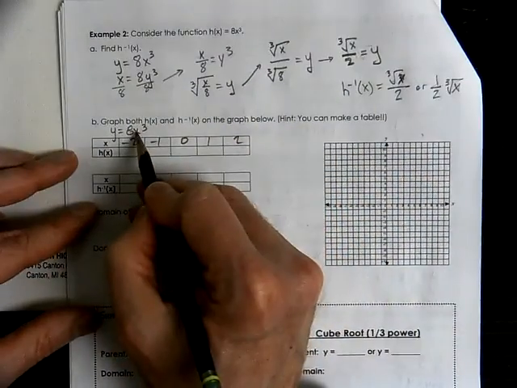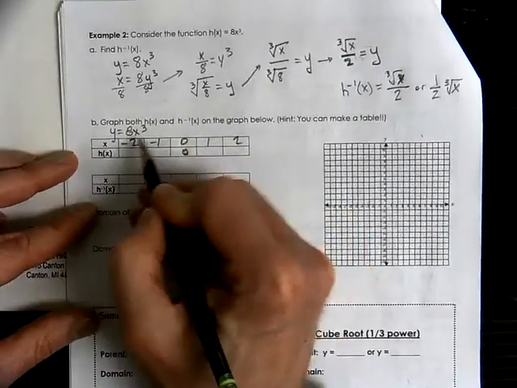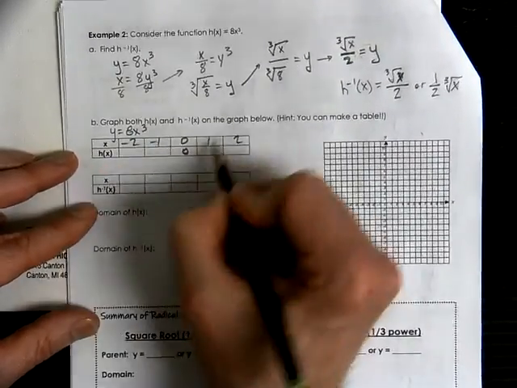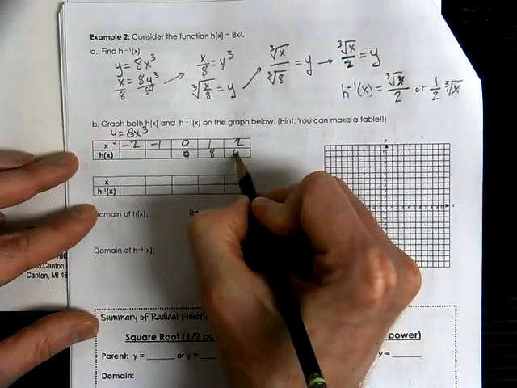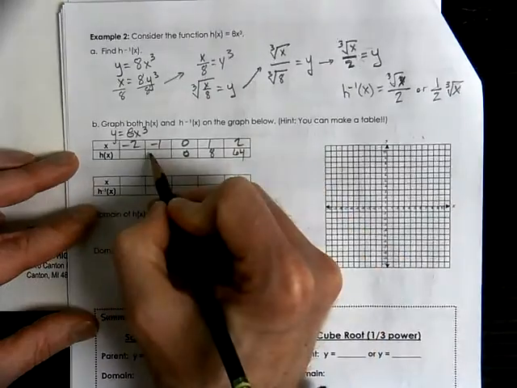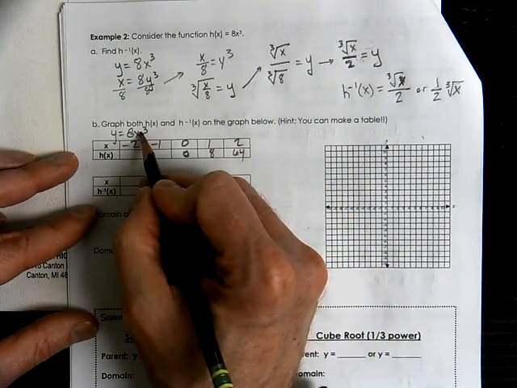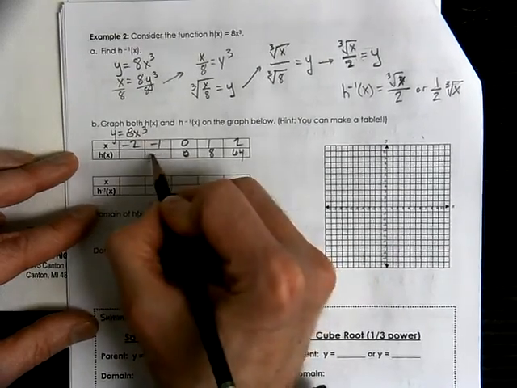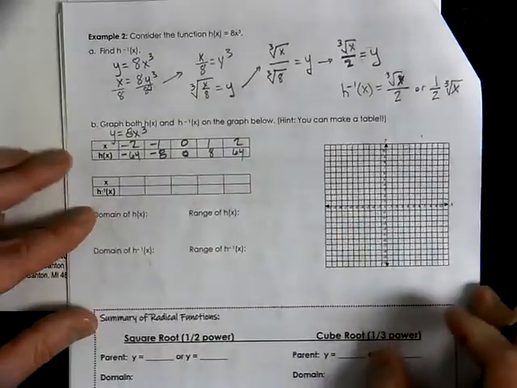So when we do 0 in here, 0 cubed is 0 times 8 is still 0. 1 times 1 times 1 times 8. 2 times 2 times 2 is 8, so we're all the way up at 64. And in this case, -1 times -1 times -1 is -1 times 8 is -8. And this gives us -64.